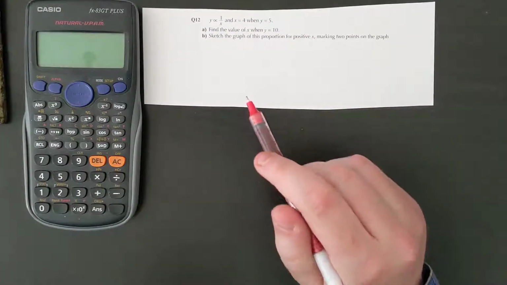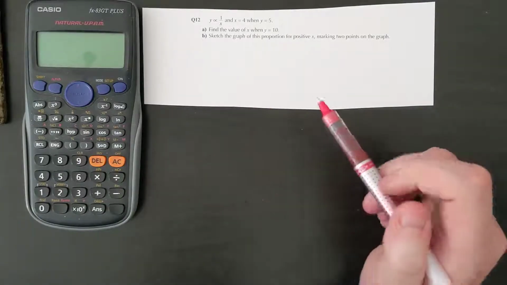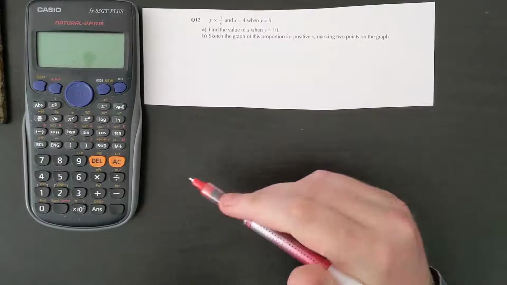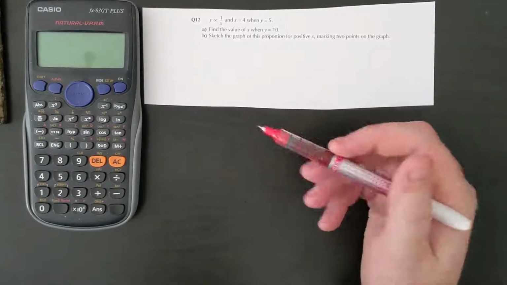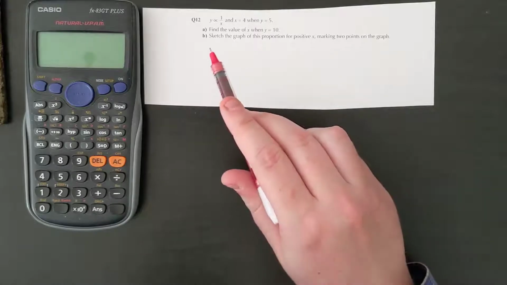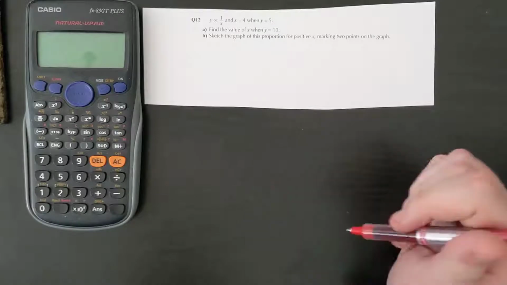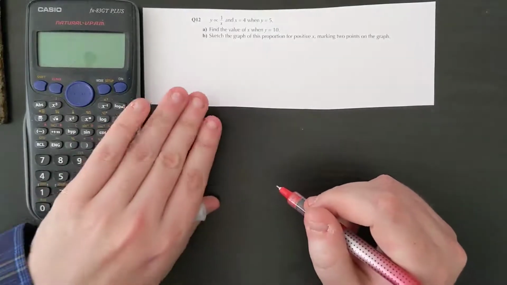y is directly proportional to 1 over x, so that means y is inversely proportional to x. In other words, if I double x, I halve y. If I triple x, I multiply y by 1/3. And x is 4 when y is 5. Part A, find the value of x when y is equal to 10. Now that's just asking part A and B of the previous question all in one.